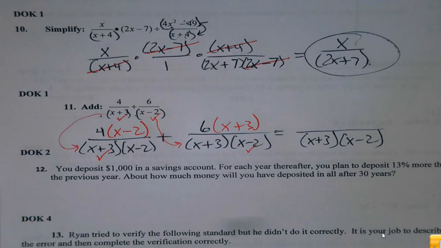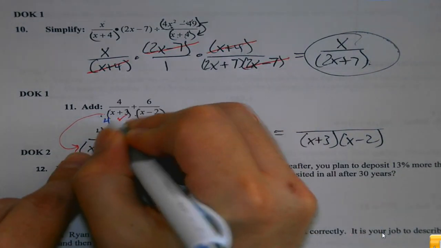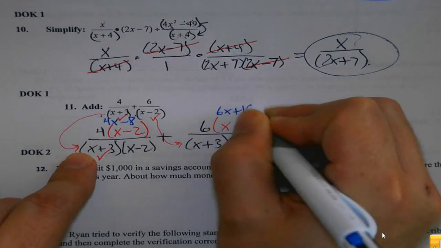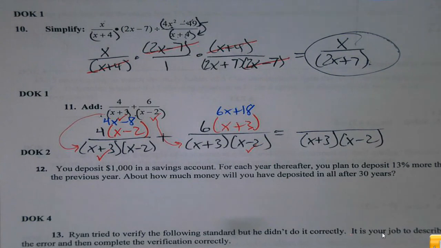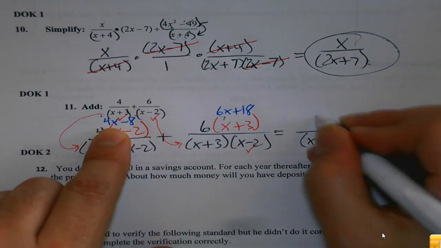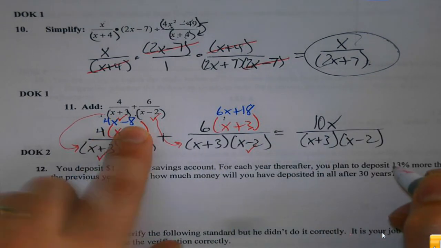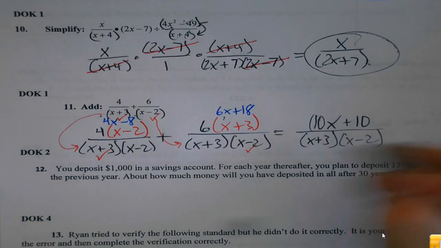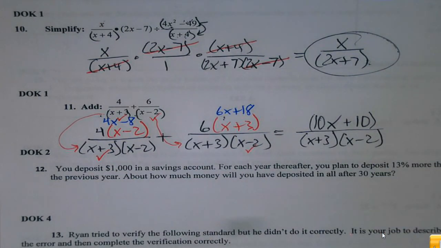And so now I got to combine like terms. So I go ahead. I'm just going to distribute this out above here so I can save having to write it all out one more time. And once I've distributed, I'm going to combine like terms. So 6x and 4x is 10x. Negative 8 plus 18 is 10.